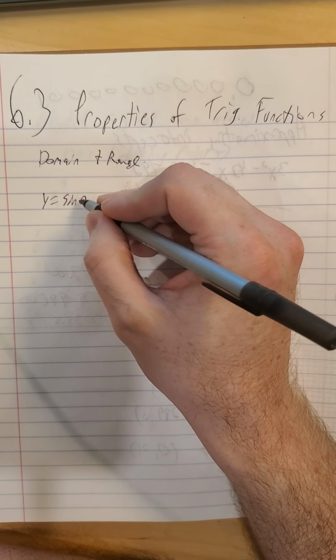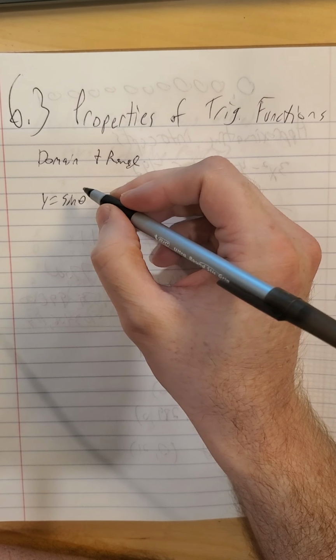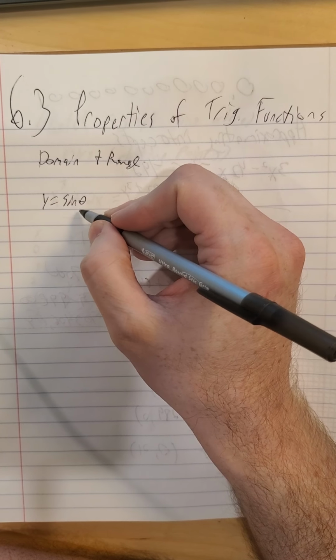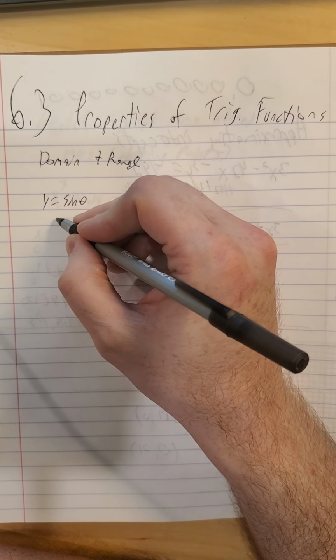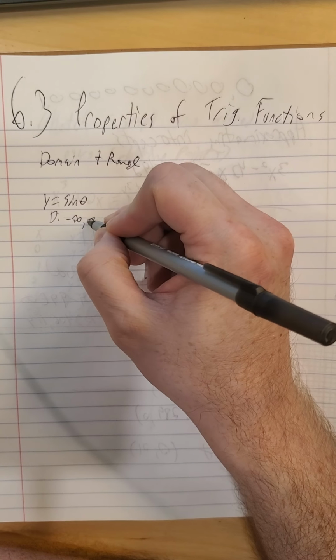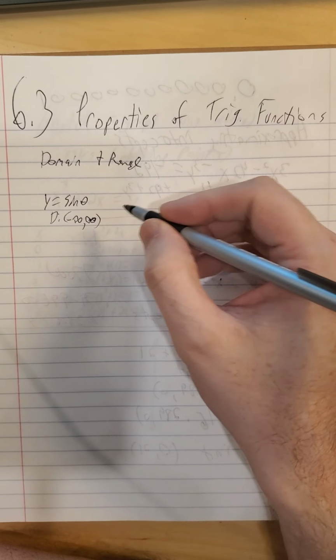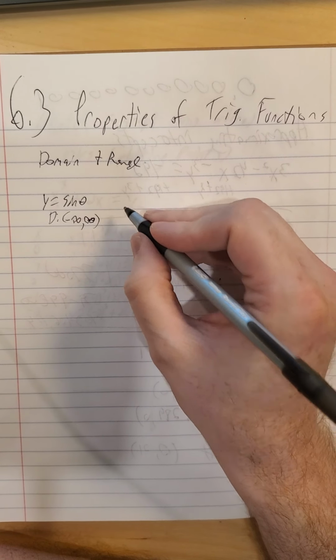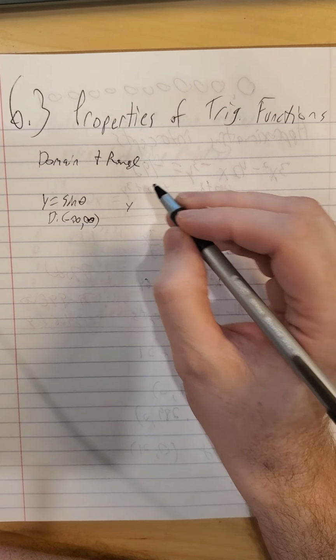So theta is sort of acting as our x, so we'll call that our domain. And you can take the sine of any number you want. So our domain for that one is negative infinity to infinity. You pick out a real number, you can take the sine of that real number: your favorite number, your address, your age, any number you want.